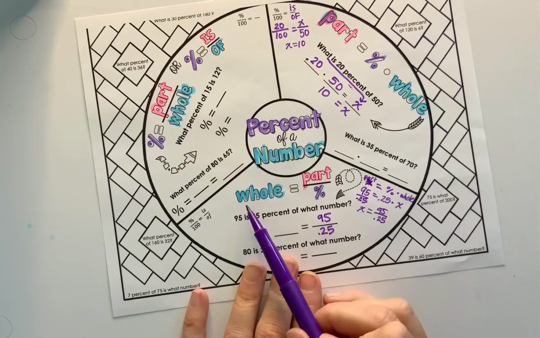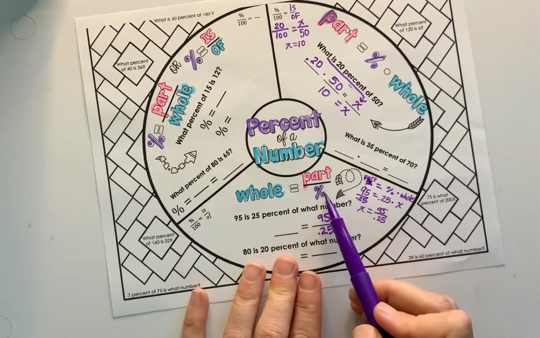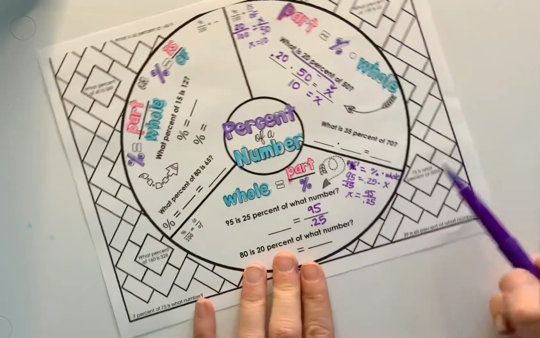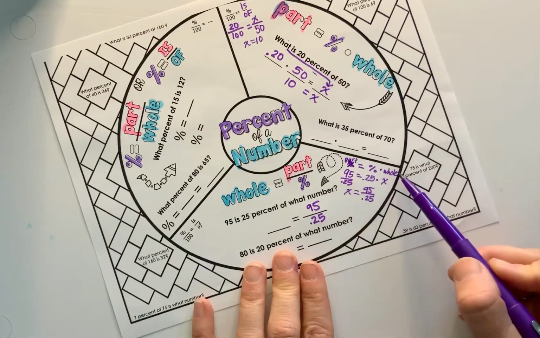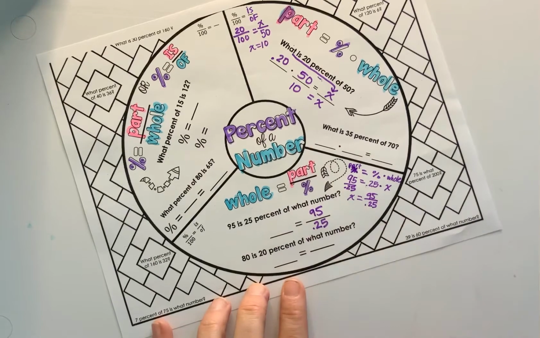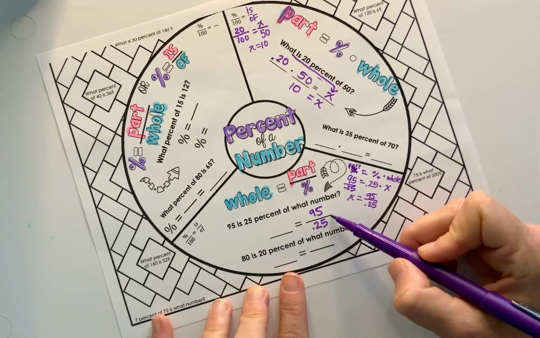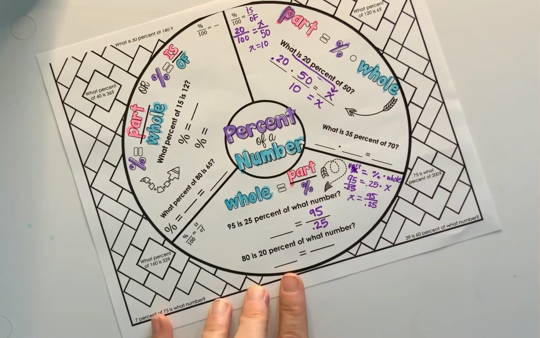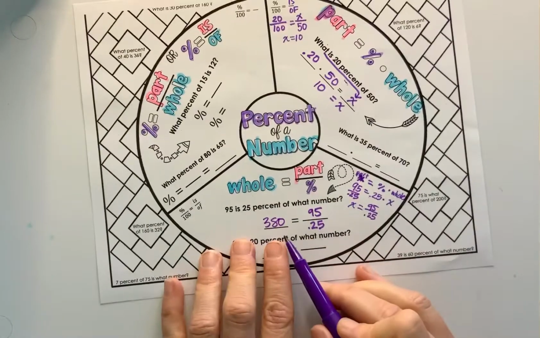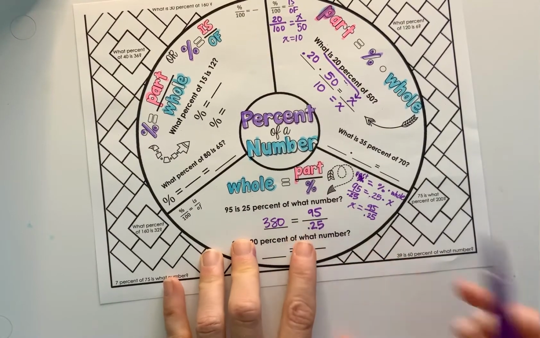And notice, we have here whole equals part divided by percentage. So you can just set it up using this layout, which is using our original equation, and then rearranging to isolate the variable and solving for the whole. So 95 divided by 0.25, that's the same thing as 95 times 4. So that's going to be 380. And notice how it's 380 equals 95 over 0.25.